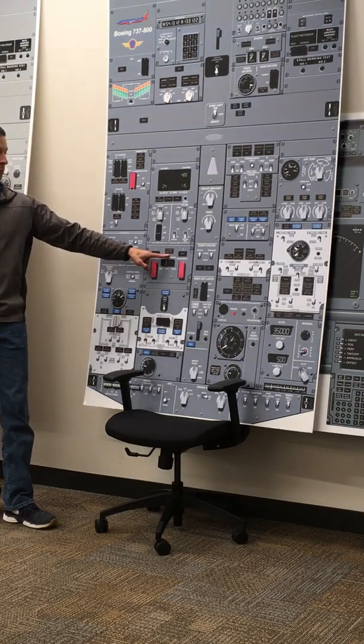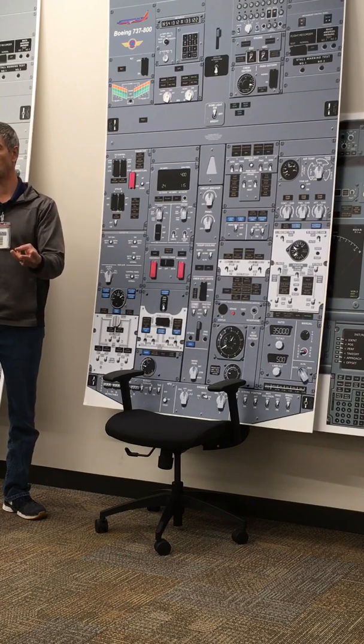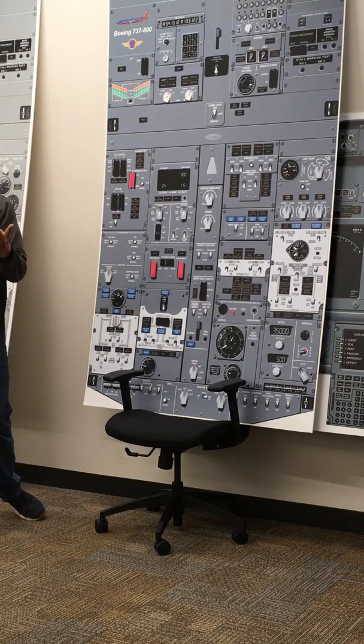The standby power off light means that I have lost power to the AC standby bus, the DC standby bus, or the battery. Any one of those three or a combination of.